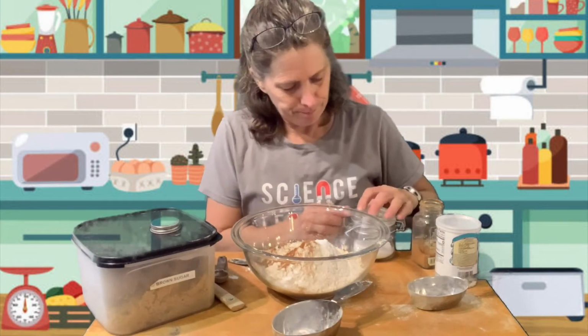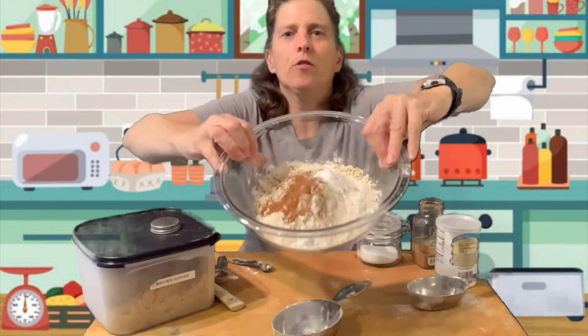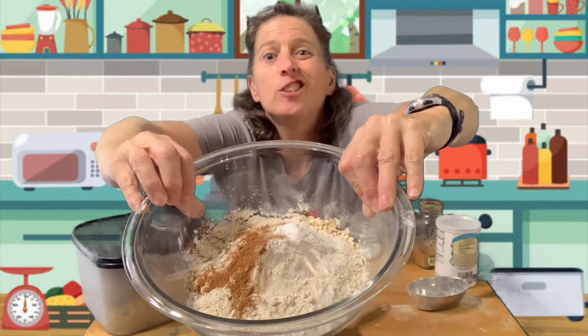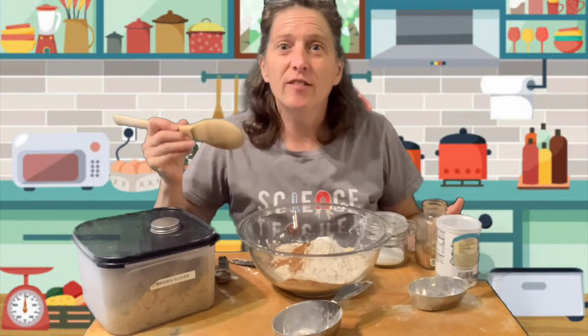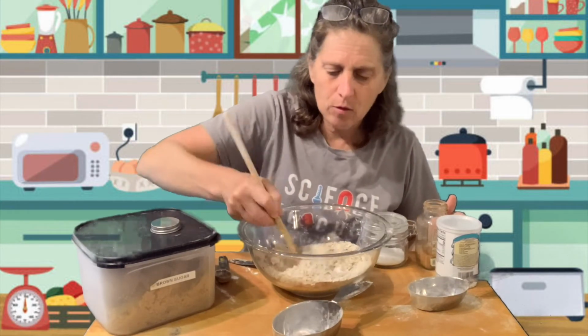Smells good. That's what I have so far. Let's stir it up. I should use a whisk, but all I have is a spoon right now, so I'm just gonna go very slowly. Get those dry ingredients mixed up.